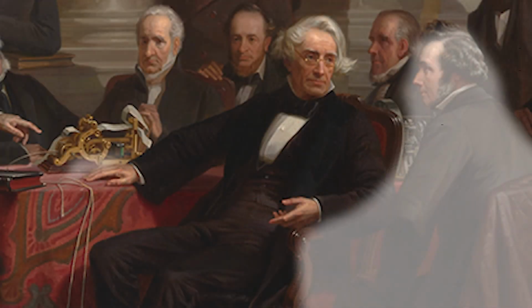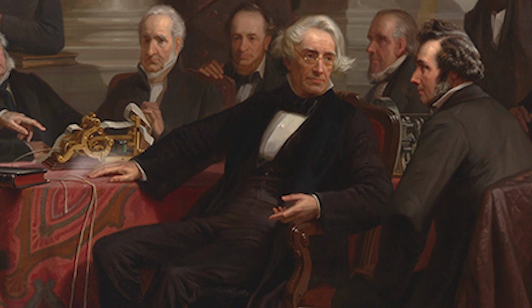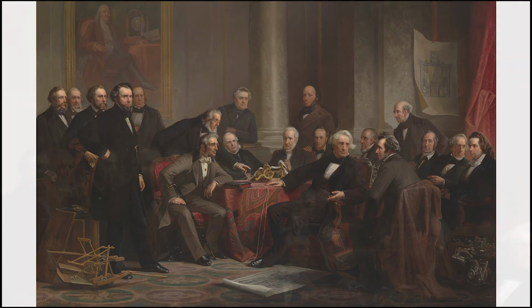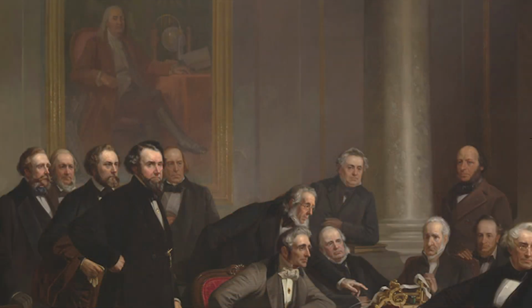Samuel Morse, who invented the electric telegraph, like the model on the table, has turned around to seemingly want to say something to Robert Hoe, who invented the revolving press, but neither man is actually talking. Another interesting part of this painting is that image hanging on the wall in the back of the room. Do you recognize that character?